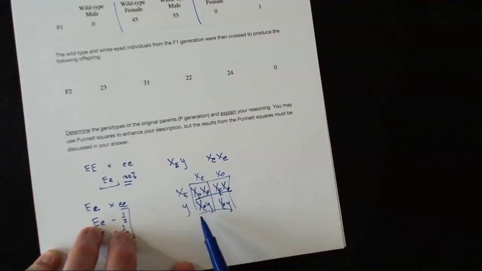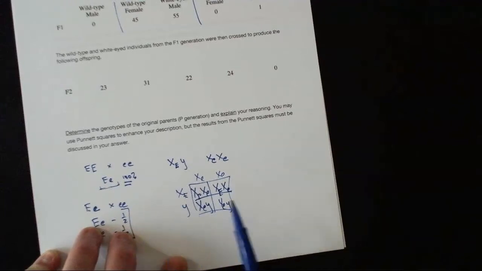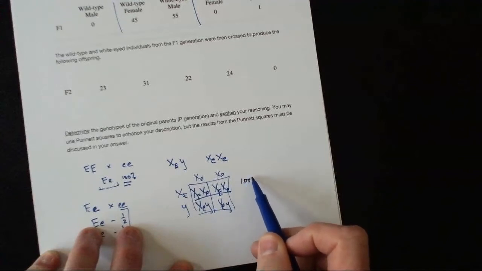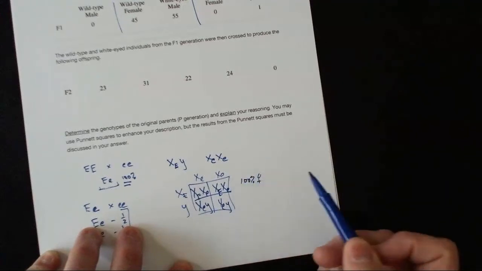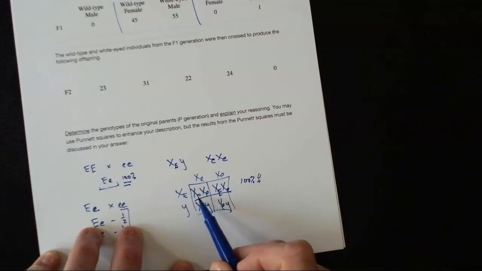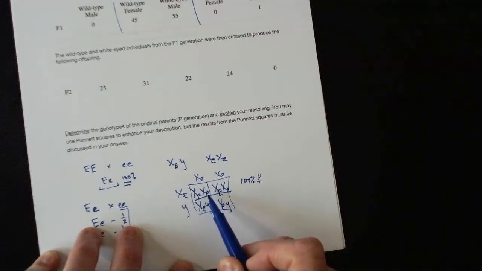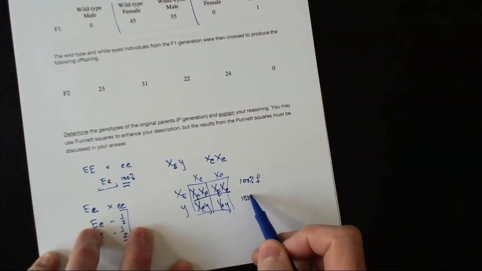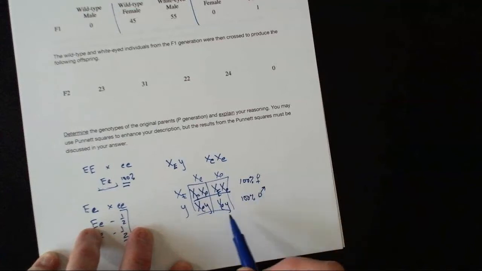So every son that she has is going to have an X chromosome with that recessive gene on it. So this would mean that 100% of the females would have the dominant characteristic and the recessive characteristic here, so they would be phenotypically dominant. And 100% of the males would show the recessive characteristic.